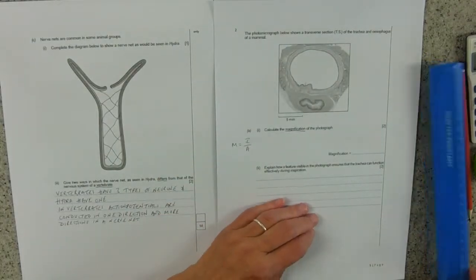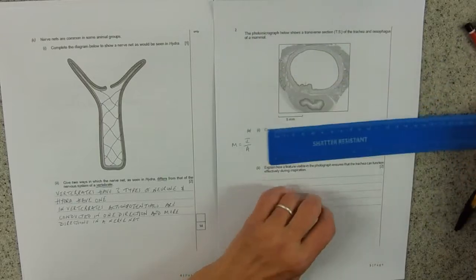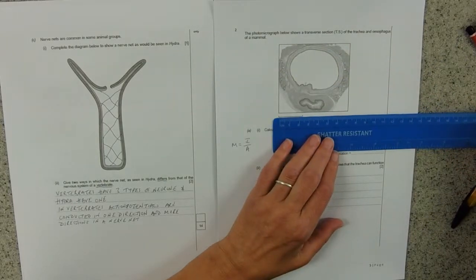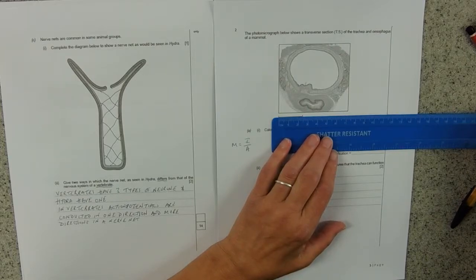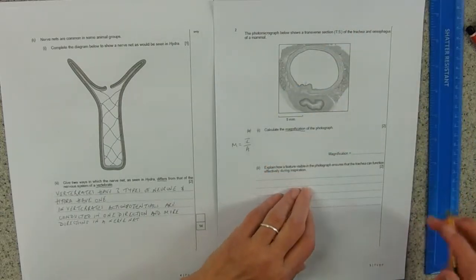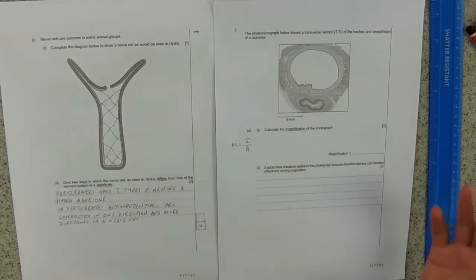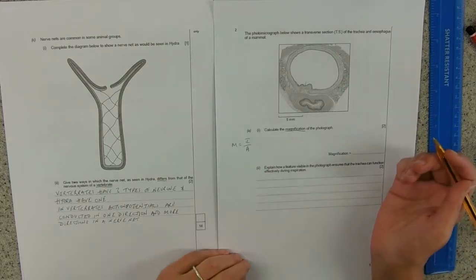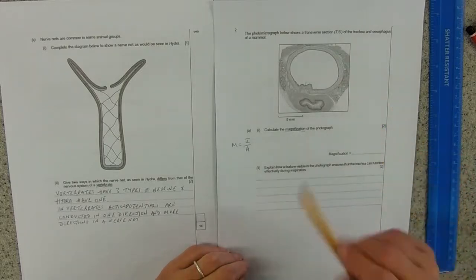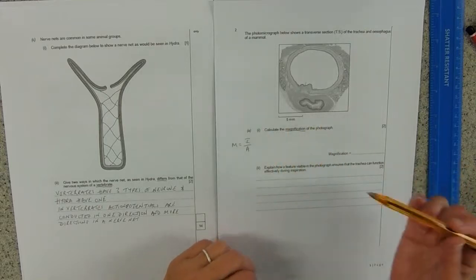So, use the scale bar. First of all you need to measure your scale bar, so I make that to be 25. Might get away with 24, I think it's 25. And this is just, if you find this question on the Eduqas website, because I think it was off last year's paper, maybe the year before, it'll give a different answer, and that's just because of the photocopying.